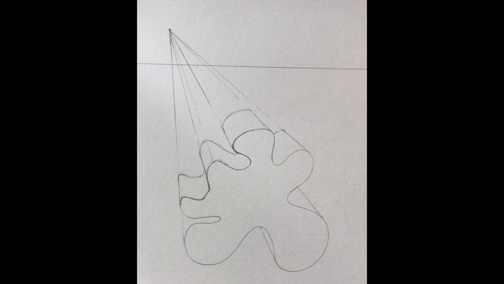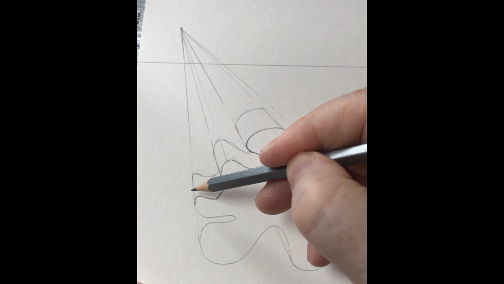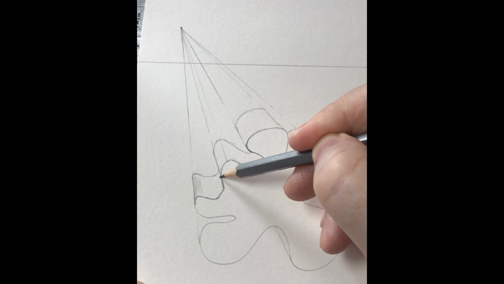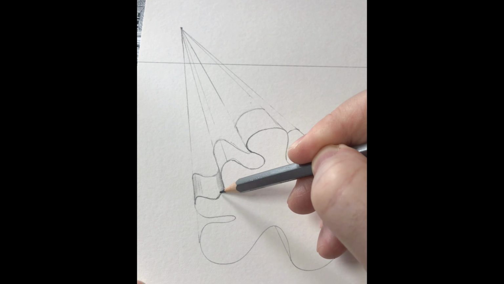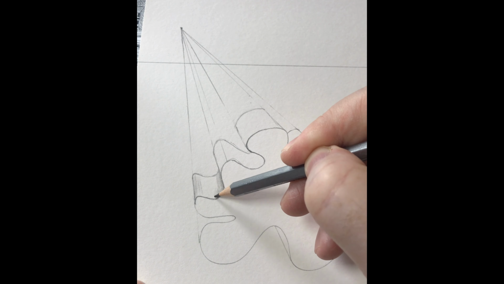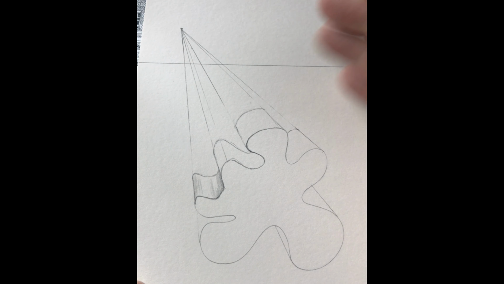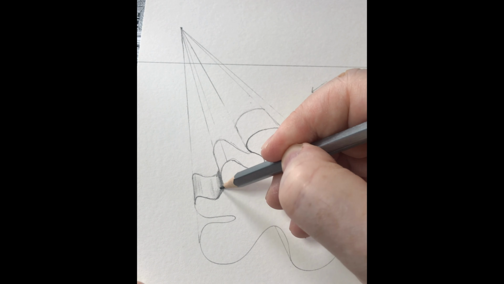Right, so what I'm going to focus on now is adding tone to this drawing. I'm going to focus on the shapes here, just adding shadows, just to make it appear a little bit more three-dimensional. Considering where the light source is coming from. So, for example, if we have a light source here, we're going to have shadows here. I'm using HB to create, first of all, tone and value.